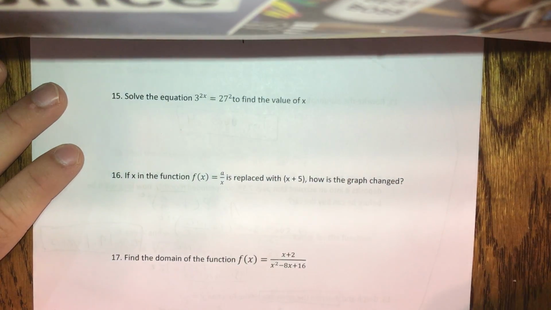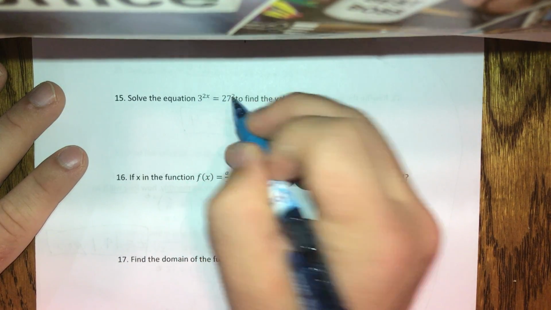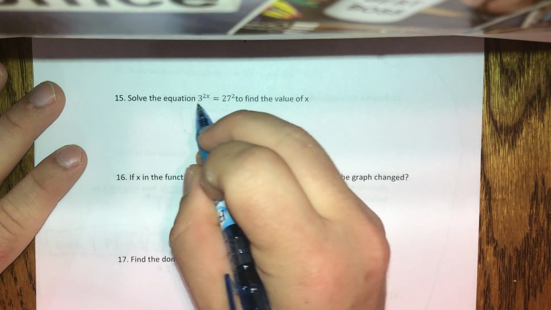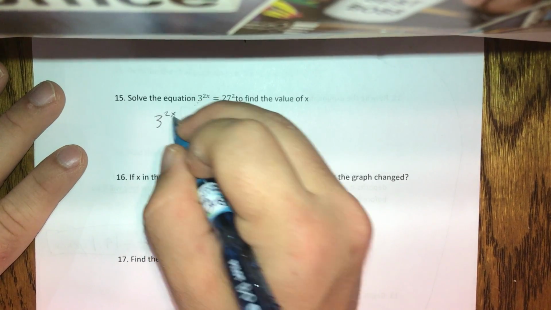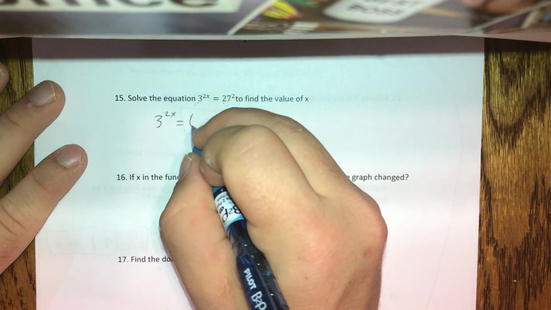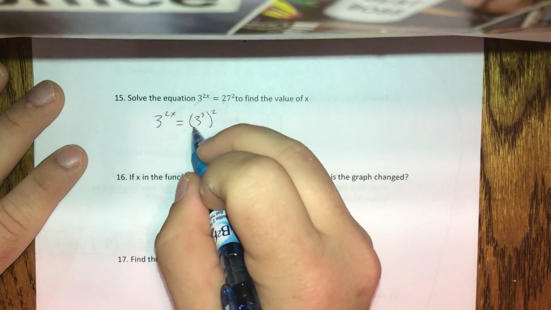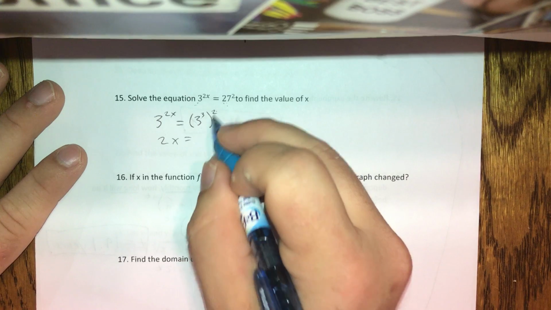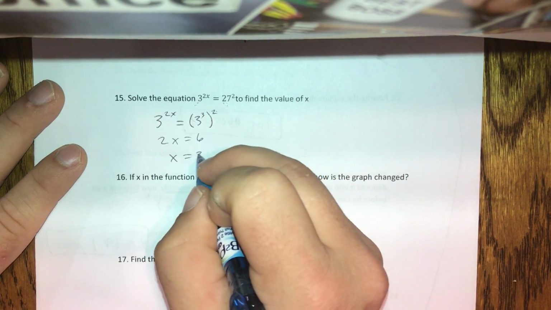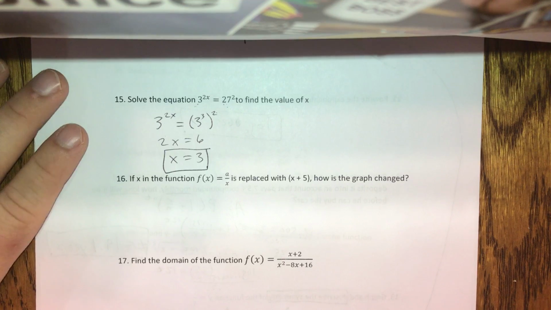15. There's two ways of solving this one, so I'll show both of them. The way we solved this during Unit 9, I would get the same base, and so the same base would be 3. And so 3 to the 2x equals 27 is the same thing as 3 cubed squared. And so now we've got the same base, so I can get rid of that. 2x equals 3 times 2 is 6, and so x equals 3. And so that's one way of doing it. That's what we did in Unit 9.